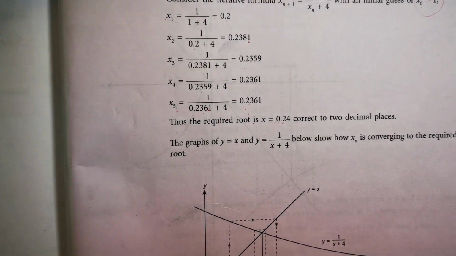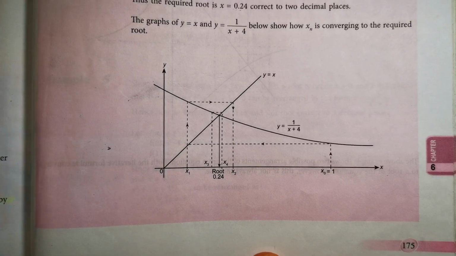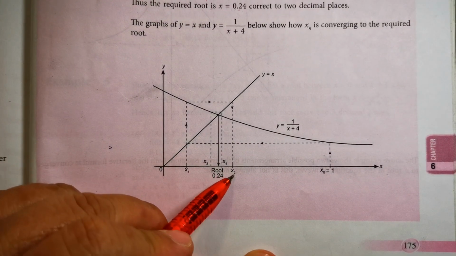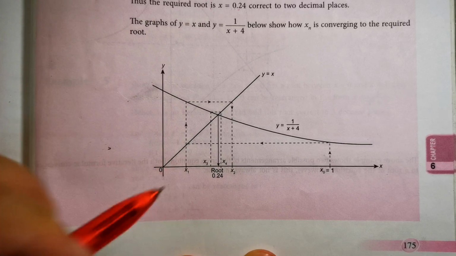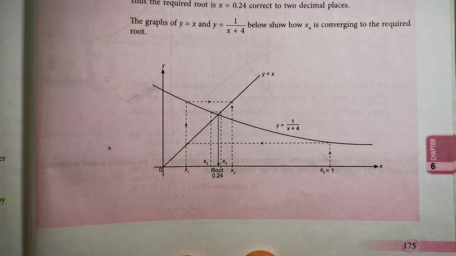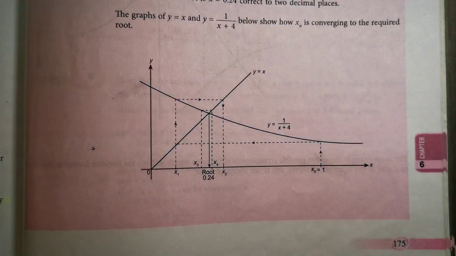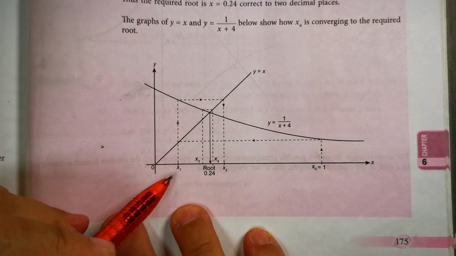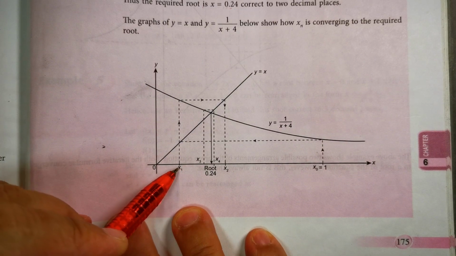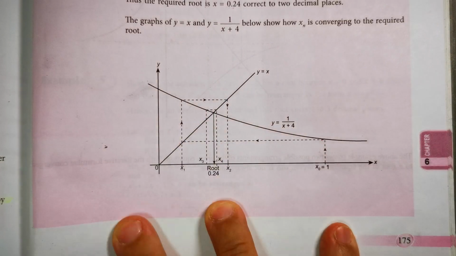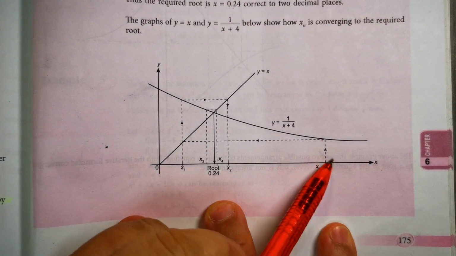Alright, so you see that they even show you the graph, like what we have discussed just now. This is the actual root. So we choose the first root here, 1. Hold on, let me see. They choose the first root here. Sorry, I see wrongly.